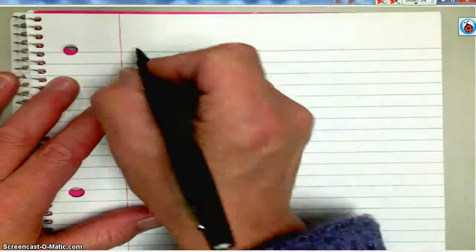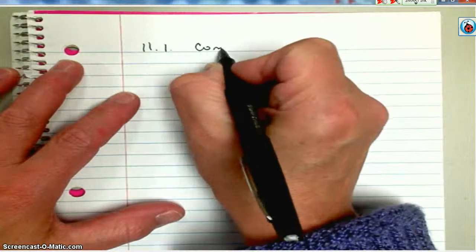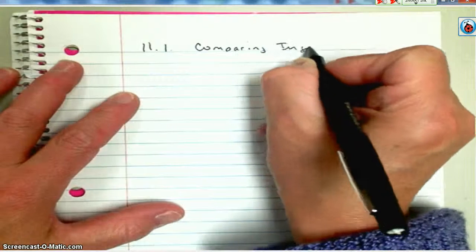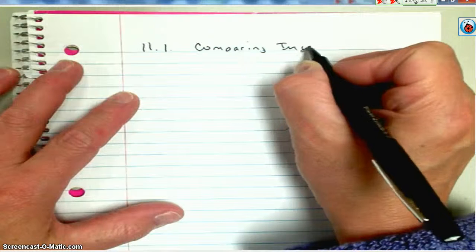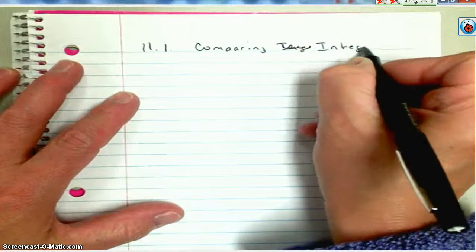All right, welcome to Chapter 11. Chapter 11 is all about integers, and we're going to begin with Lesson 11.1, and Lesson 11.1 is comparing integers. I'm sorry, I just spelled that wrong. Integers, there we go.